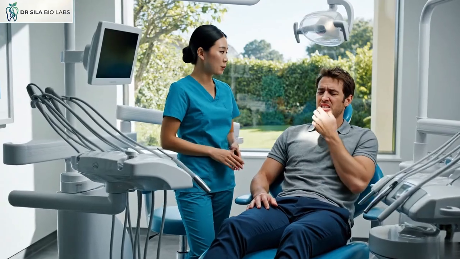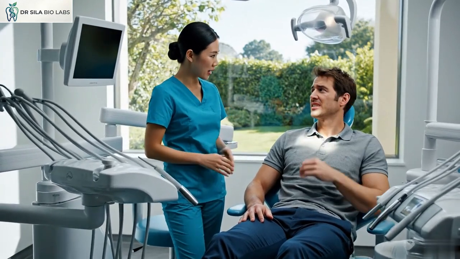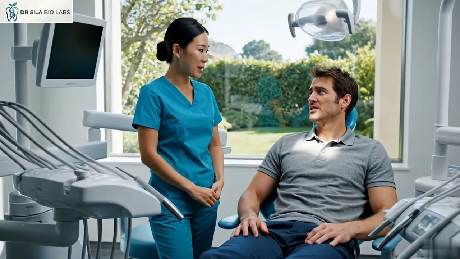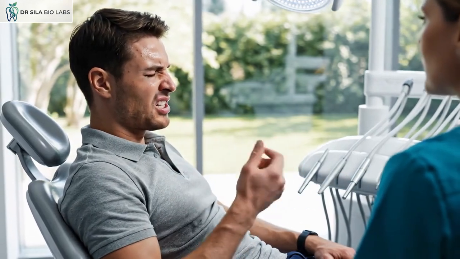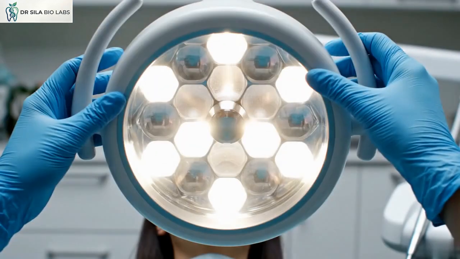I know you're in a lot of pain right now, but we're gonna take great care of you. We'll start by examining the area around this tooth. When a patient presents with symptoms of a tooth abscess, a thorough dental examination is the first step toward diagnosis. The dentist begins by carefully examining the affected tooth and surrounding tissues.